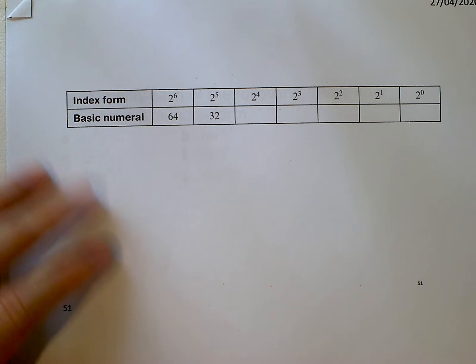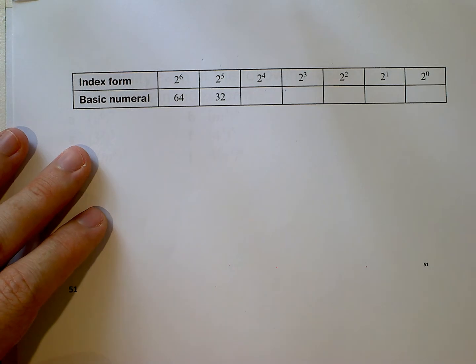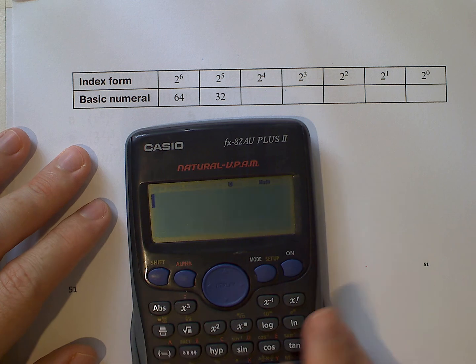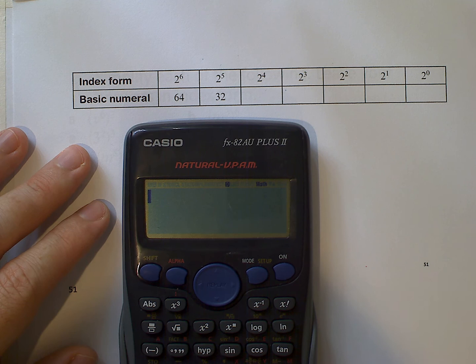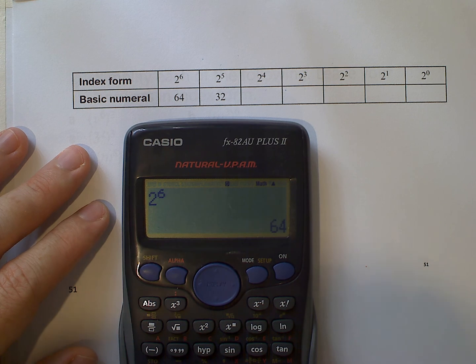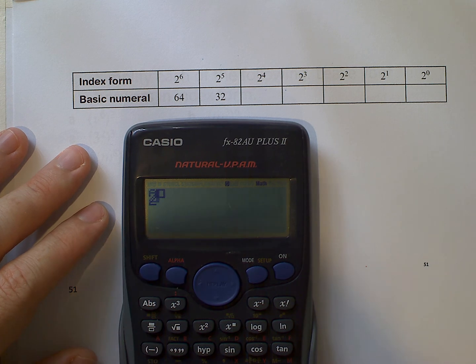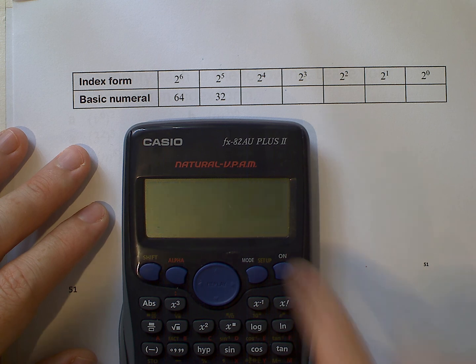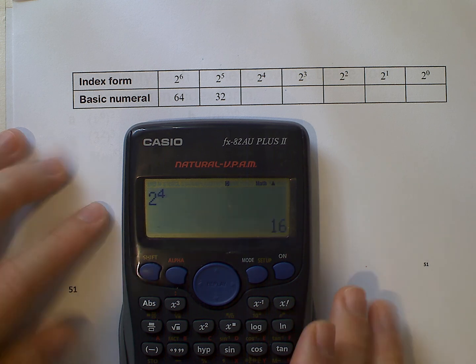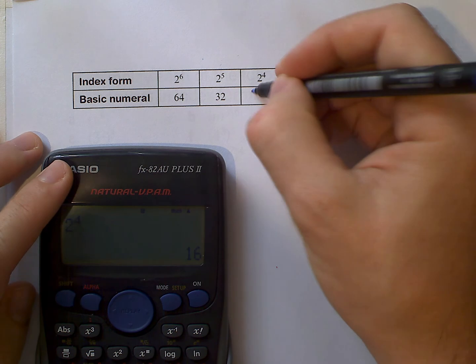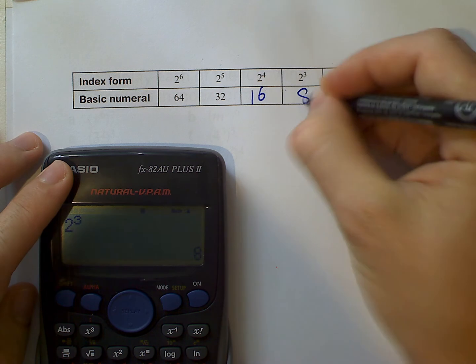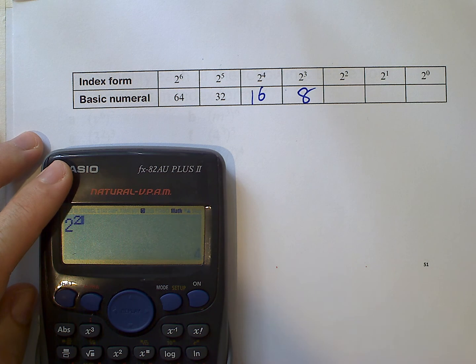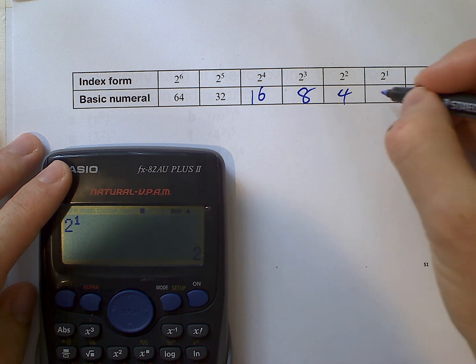So, let's do this, and we can have our calculator handy. All you want to do is start inputting these values. So we've got 2 to the power of 6. Yep, that equals 64. 2 to the power of 5, equals 32. 2 to the power of 4 equals 16. 2 to the power of 3 equals 8. 2 to the power of 2, 4. 2 to the power of 1 just equals 2.